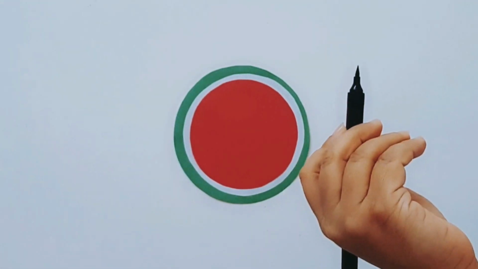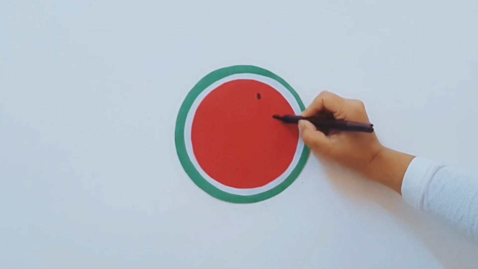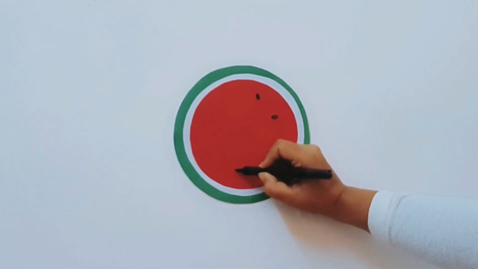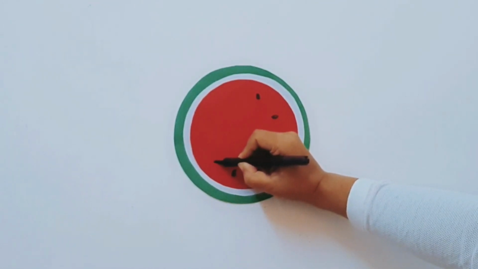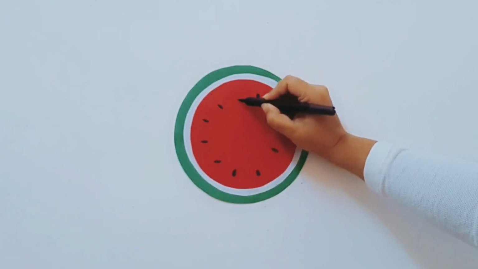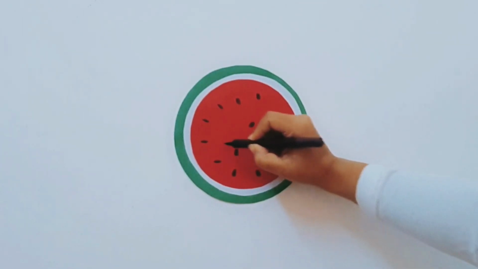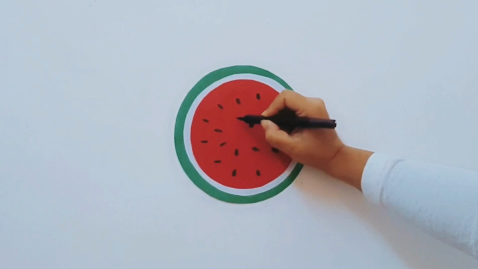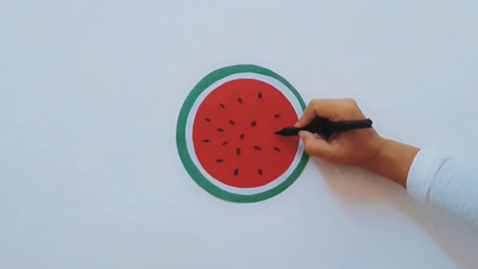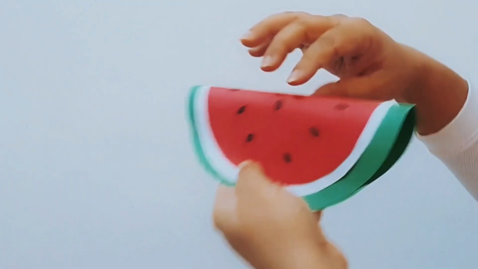Now it's time to draw the seeds of the watermelon. I'm using my brown sketch pen to draw the seeds. Watermelon has many seeds, so I'm going to draw many seeds. I'm drawing the seeds only on the red circle. Now I'm going to fold it like this. It's done.